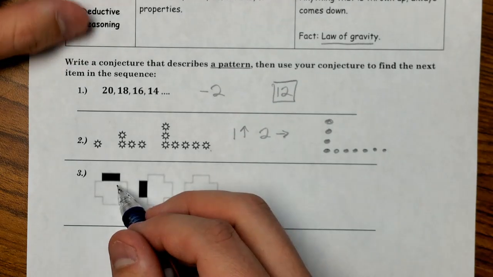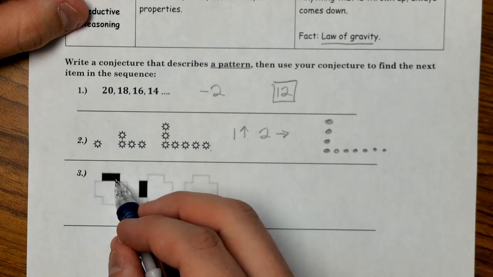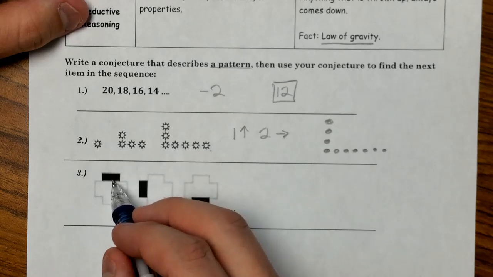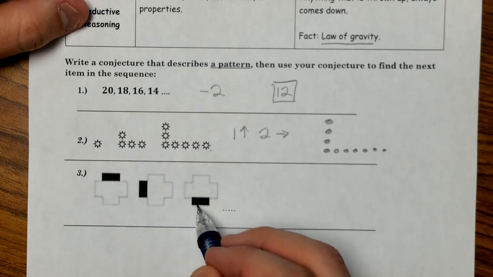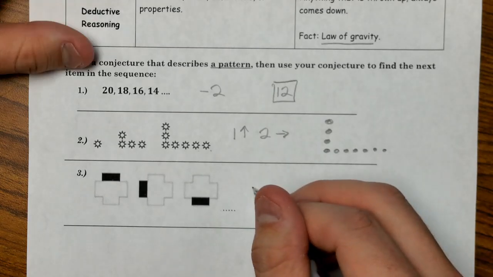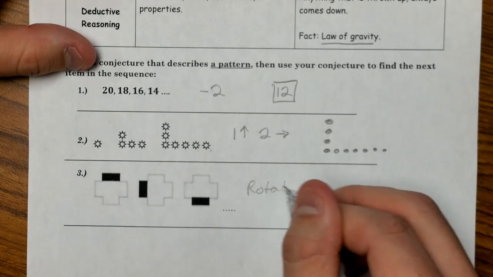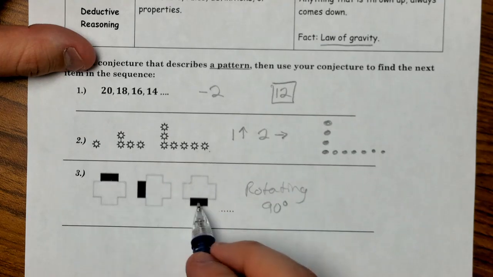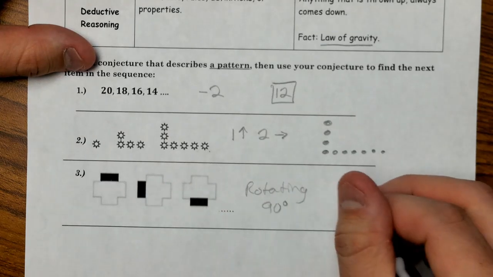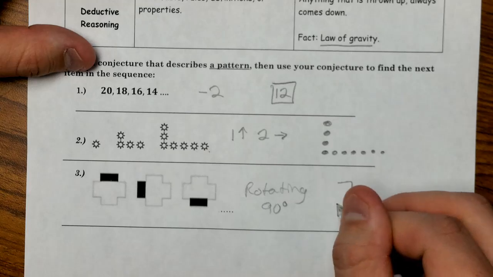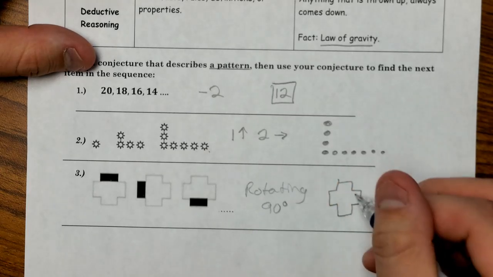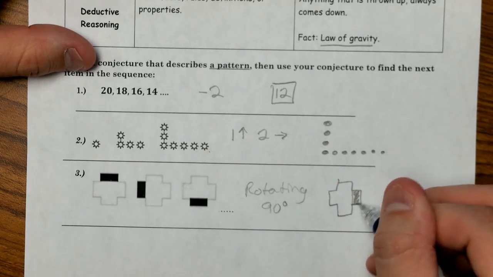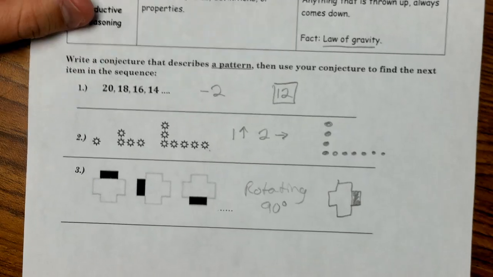Here I have a cross and it's got a block shaded in, and the first image is at the top and the second one is on the left side and then on the bottom. So what am I doing? I am rotating 90 degrees every single time. So I take 1 quarter turn, 1 quarter turn. So I know that my next movement is going to be located on the right side of my figure. So I can draw my figure and guess what's going to come next.